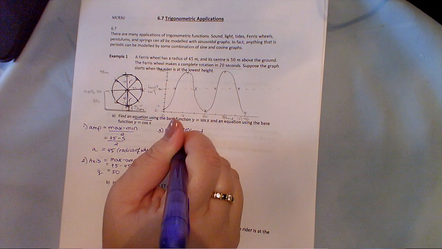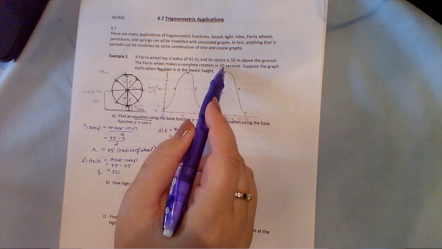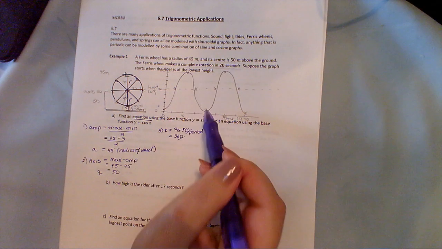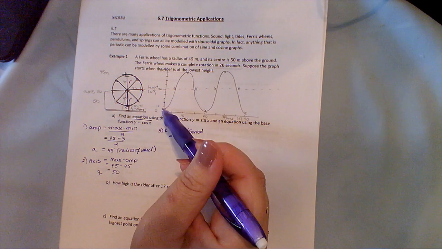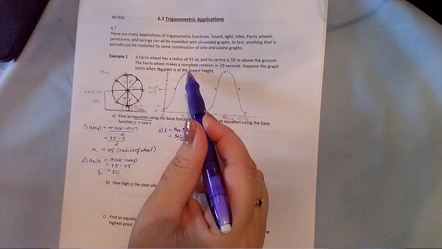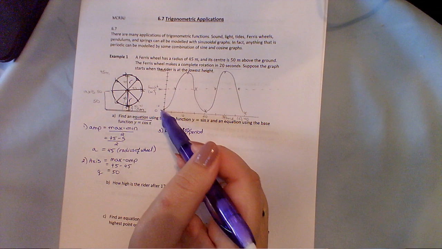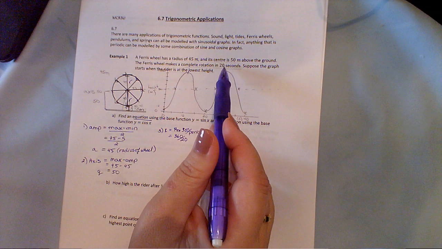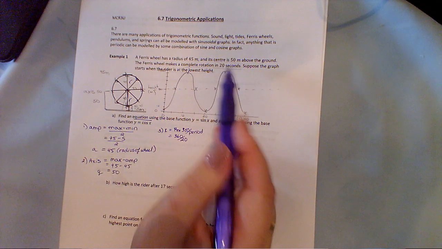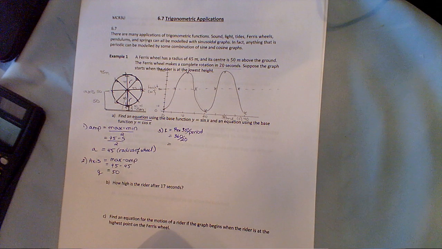Now, one period is 20 seconds. So it told us in the words how long it takes to get back to where we started from. So you have to read very carefully that it's not just telling you from minimum to maximum is 20 seconds. It's saying the whole thing is 20 seconds. So make sure you read very carefully as to the length of one cycle. So 360 divided by 20 is our 18. And that's very typical for a K value.